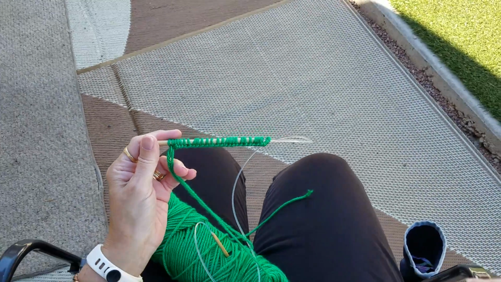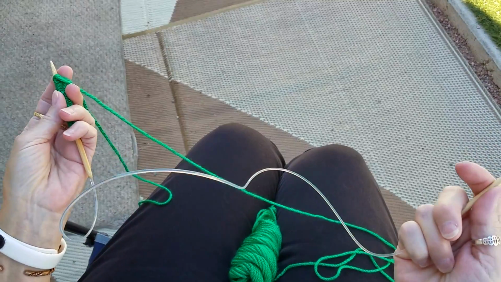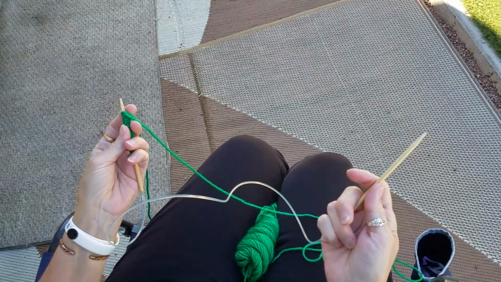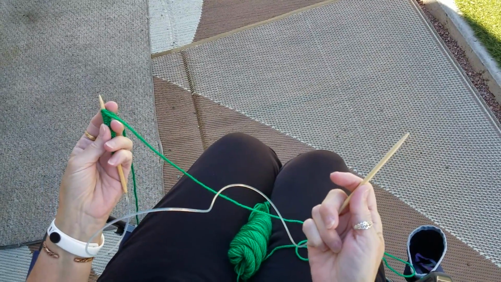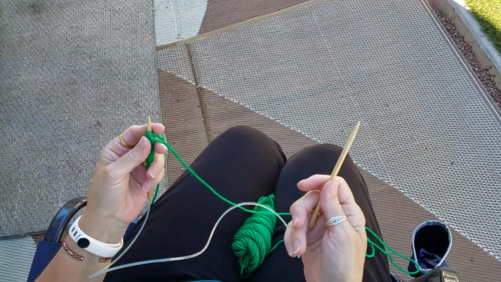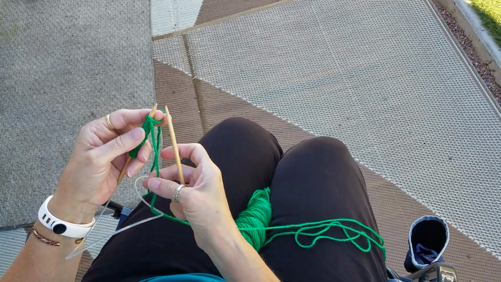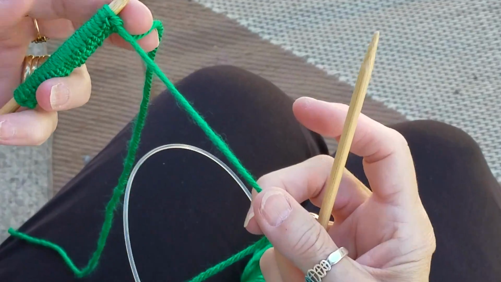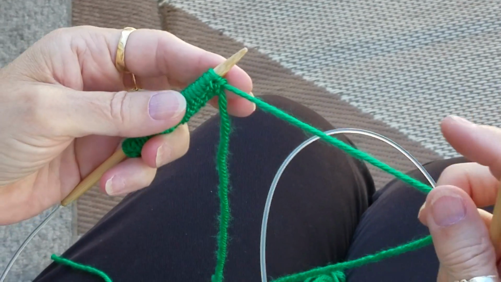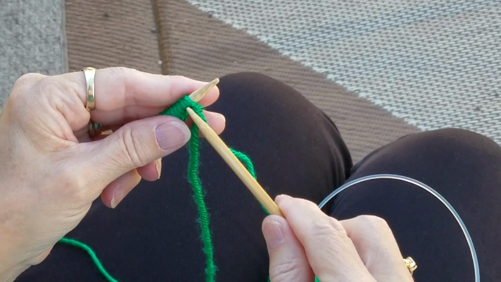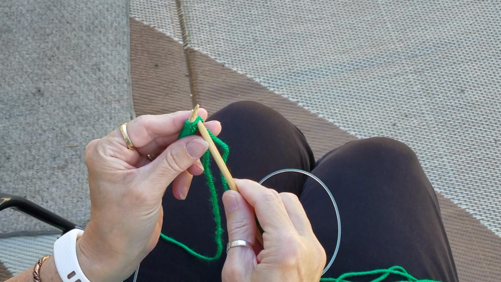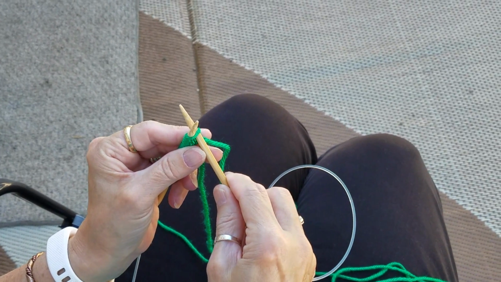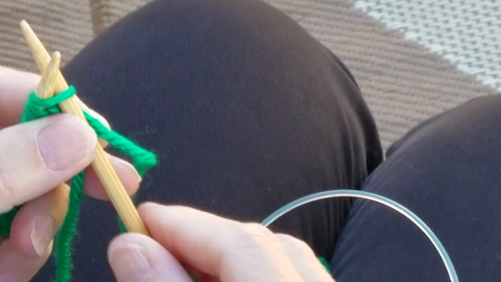Okay, stop. I am using a circular needle. You don't have to. I just happen to have this handy. Now, to knit, put the needle with the stitches in your left hand. Grab the yarn with your right. Take the tip of your right needle, poke it underneath and to the back of your left needle.